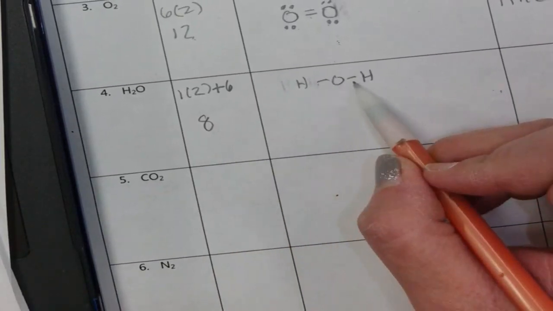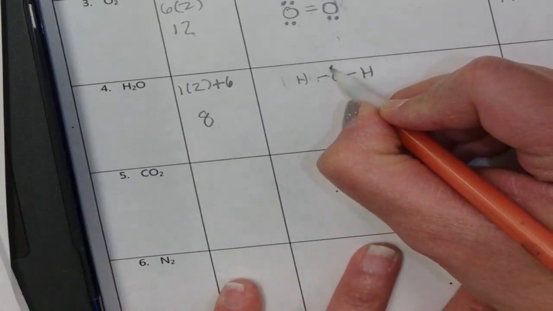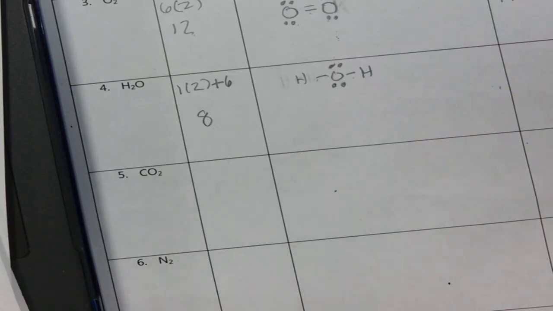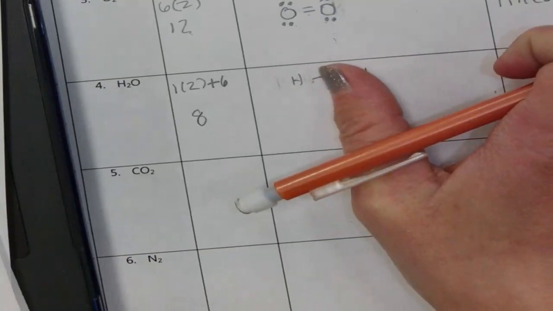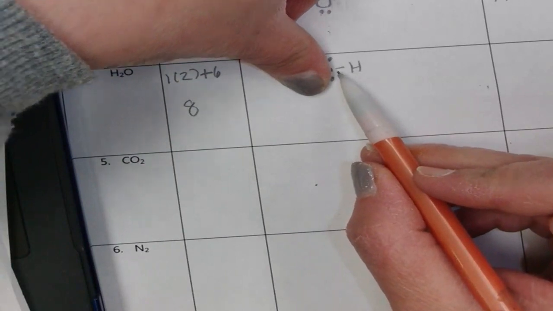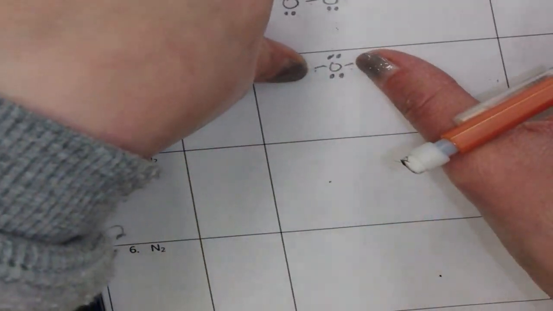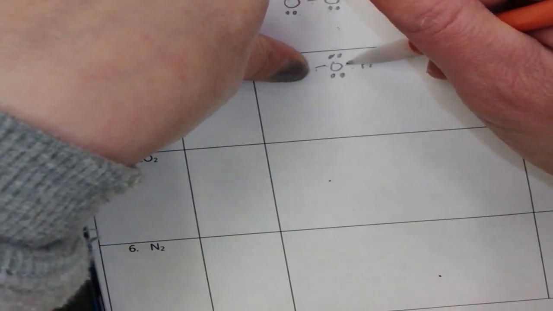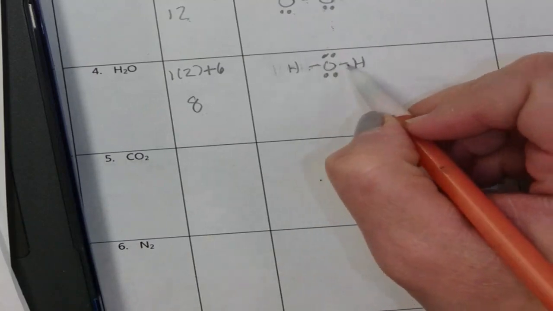So I've got 2, 4. Now I'm going to go in and add my lone pairs, 6, 8. 8's my magic number. Let me check my work. This hydrogen does only have 2 electrons. This hydrogen also has only 2 electrons. And this oxygen has 2, 4, 6, 8 electrons. So it is happy. I have 2 bonding pairs and 2 lone pairs.